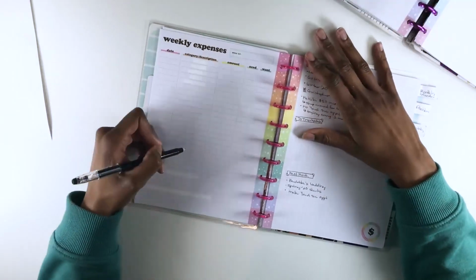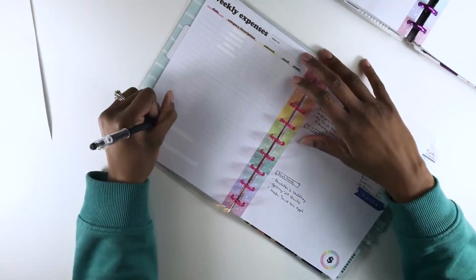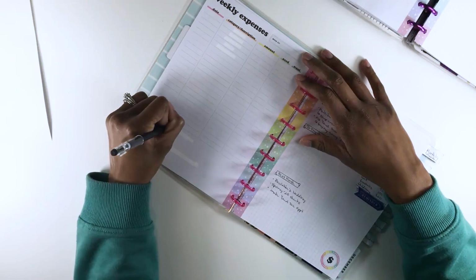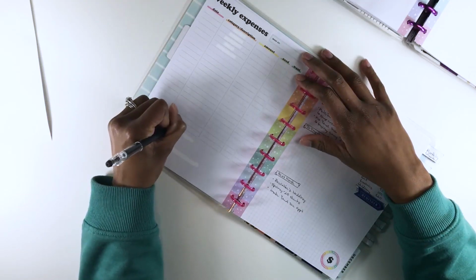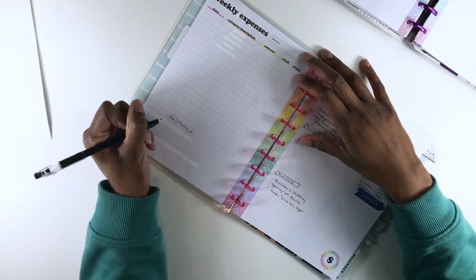So with this page right here, this is my, and that's in parentheses, planned expenses.